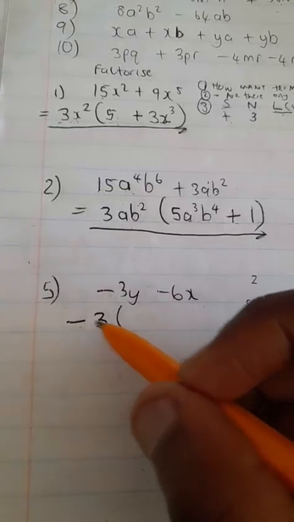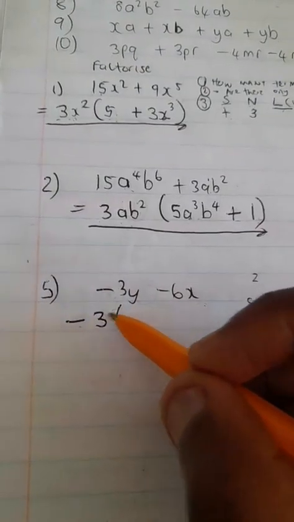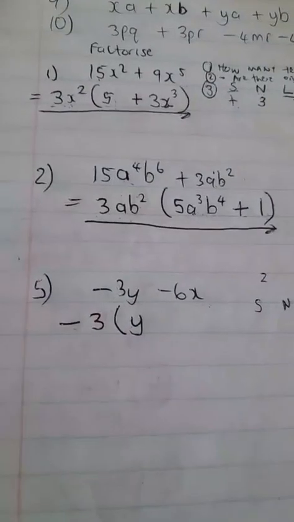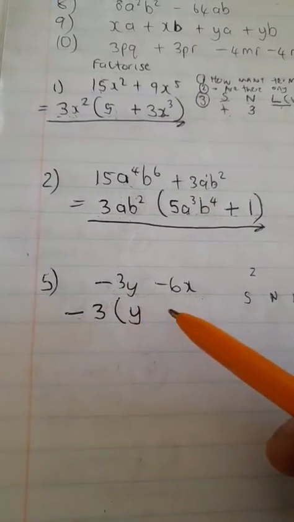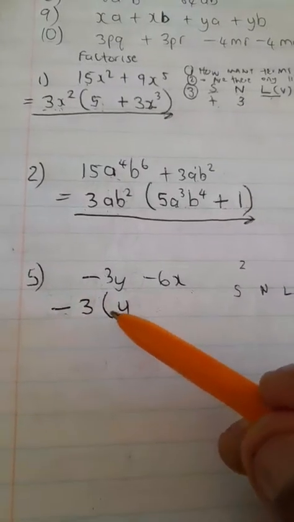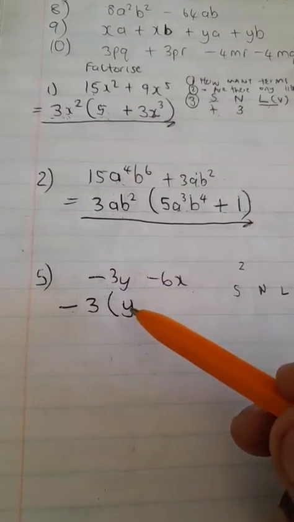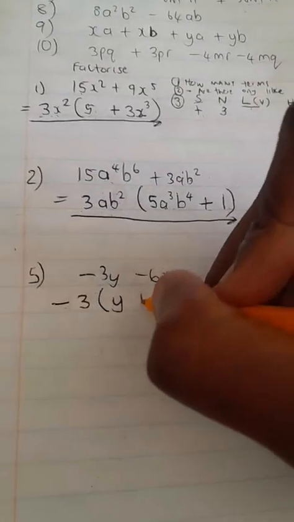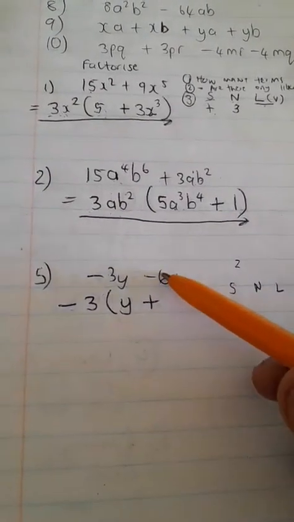So we open the bracket. Then what do we write on the left? Negative times what gives me a negative? It's positive. 3 times what gives me 3y. So that means I need to write y, and it's positive 1y. That is my first term. On the other side, negative times what gives me a negative? Be very careful, guys. Whenever you take out a negative sign, it changes every single sign inside your bracket. Remember, the first term was negative, now it's positive y. But the second term was negative, now it will be positive. Okay, be very careful.